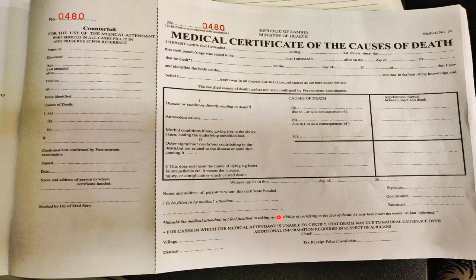So here it is again. This is the demographics, the age of the patient, the last time you attended to them alive, the date of death and the time of death of course, whether the body was identified or not, and whether this is due to natural causes or not. If it's due to natural causes, you fill these in over there on the cause of death section. And of course, this is where you have your certifier signatures and the person who's collecting this medical certificate of the causes of death.